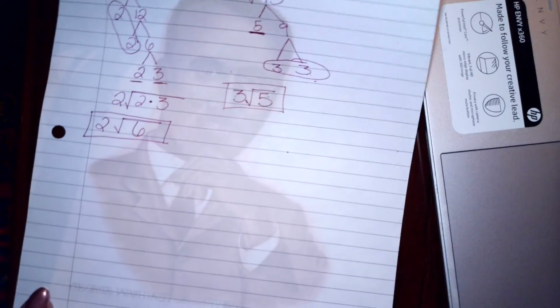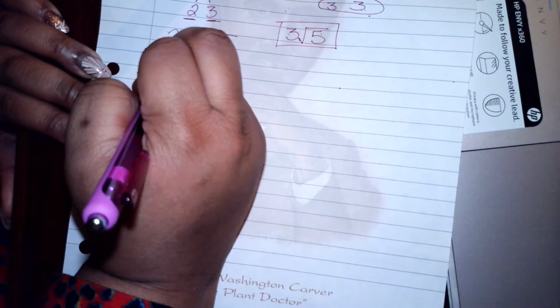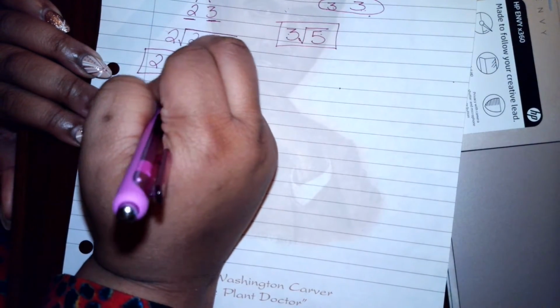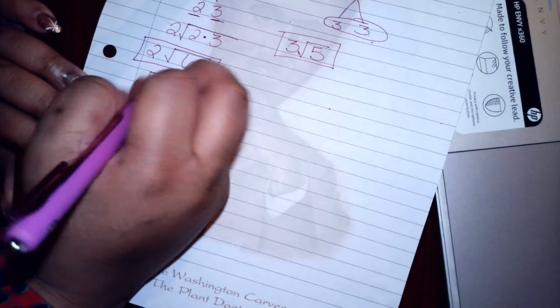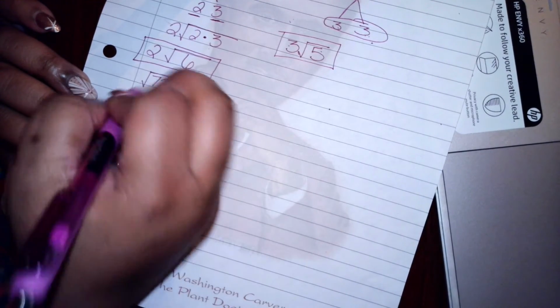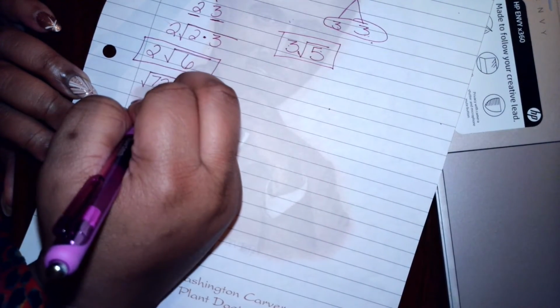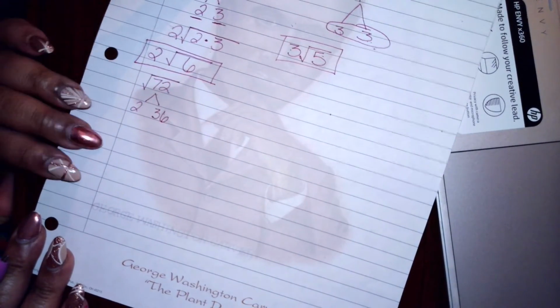Let's try to do 72. So the square root of 72. Let's go ahead and do the 2s on this one. So 2 times 36 is going to give us 72.